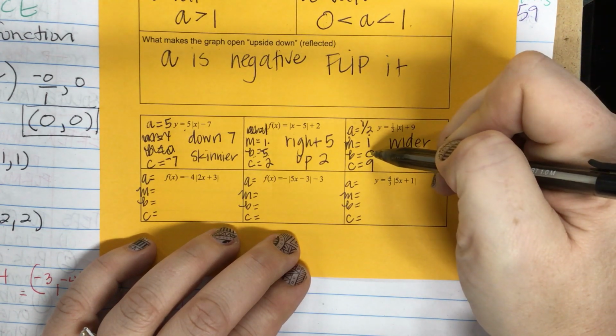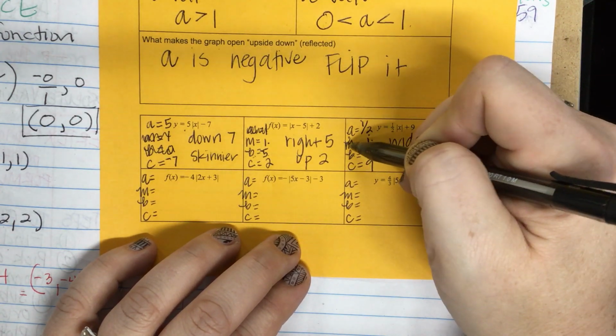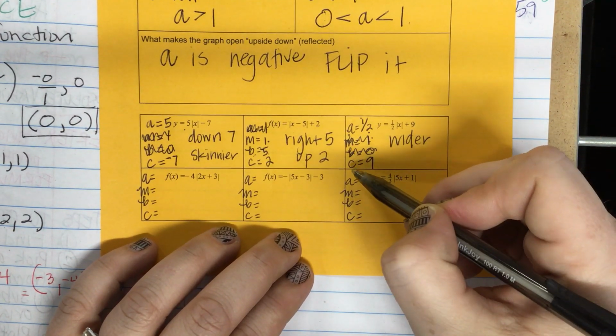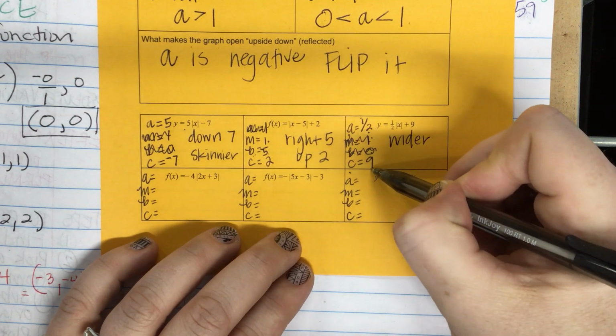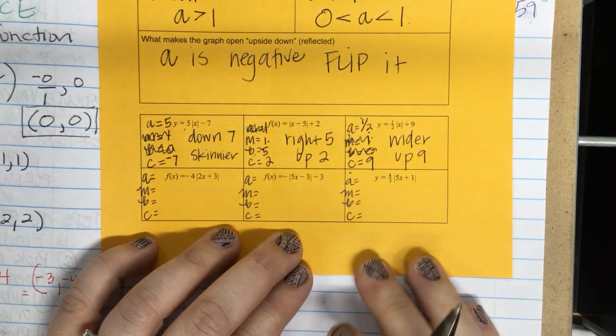Does -b over m do anything? No. Nope, because that's 0. There's no change there. Does C of 9 do something? Yes. What? It goes up 9. Perfect.